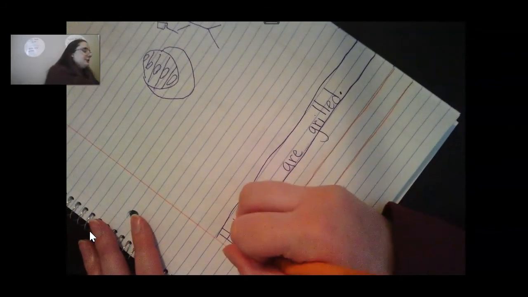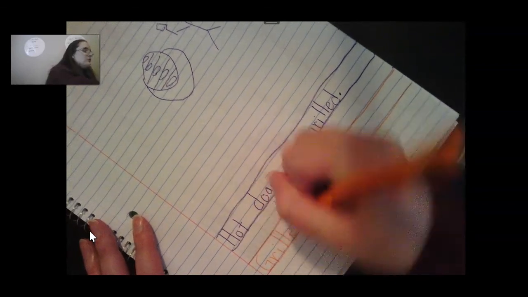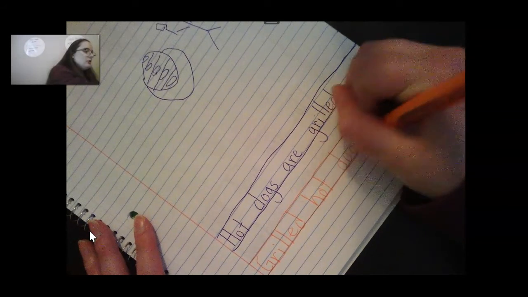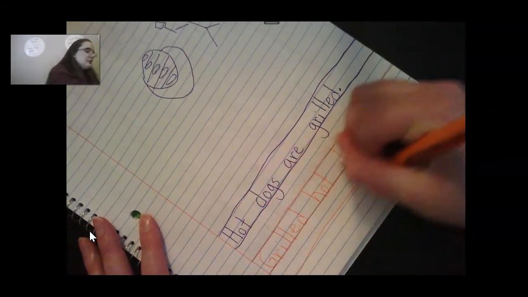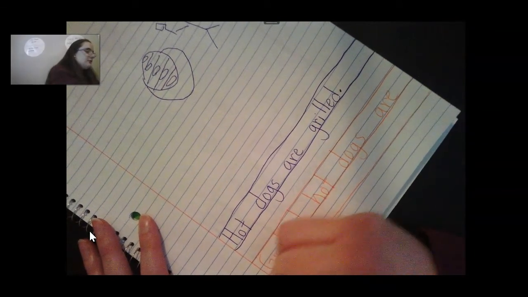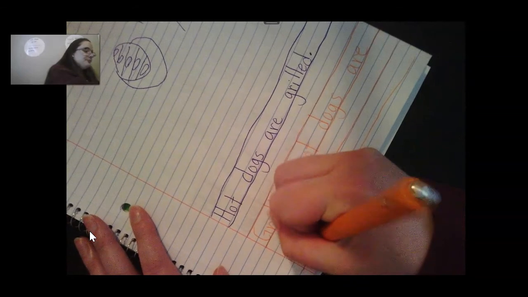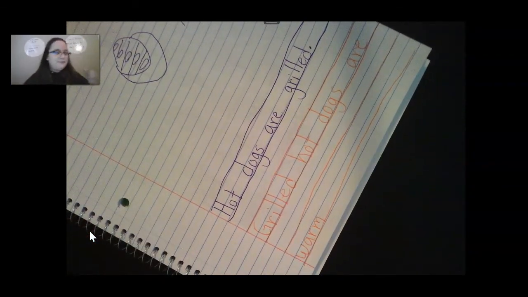And I could say something like, grilled hot dogs are... Let Miss Greathouse add another line really fast. So grilled hot dogs are warm. So that's telling you temperature-wise how they feel. They feel warm.